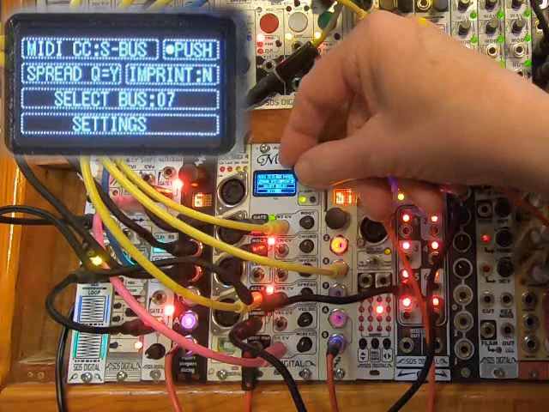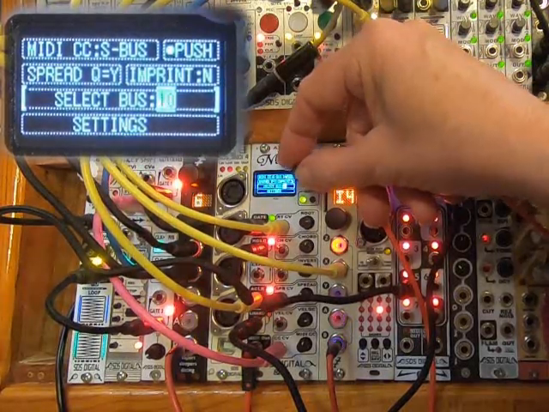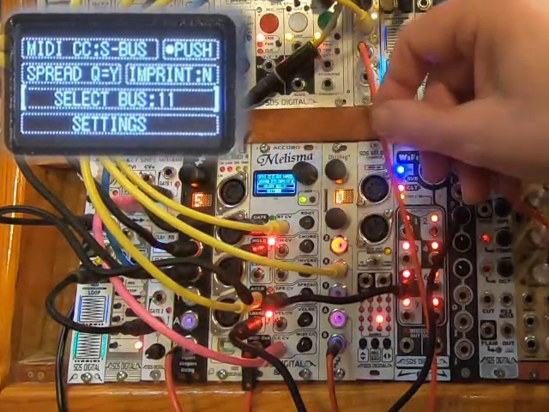I'll change program 8 Select Bus Send to 11. This can be pretty handy once you become accustomed to it.